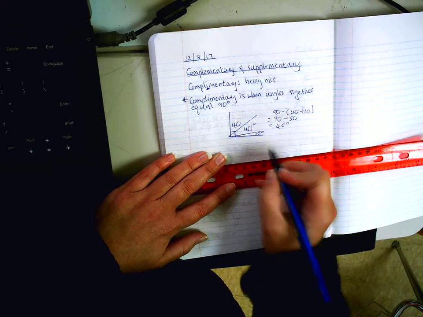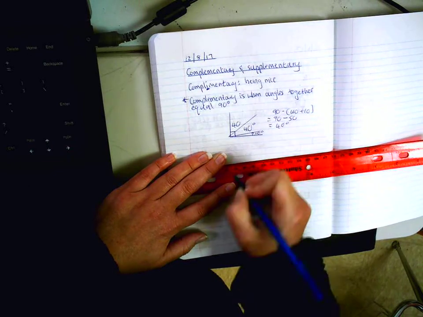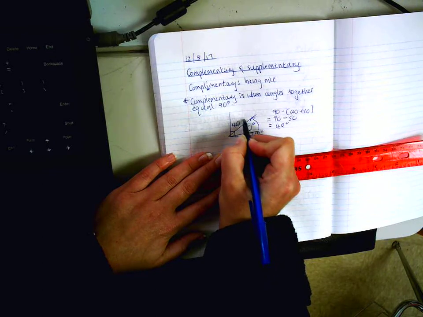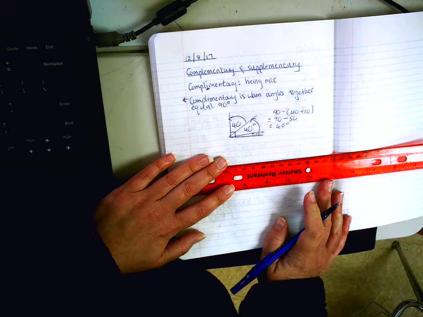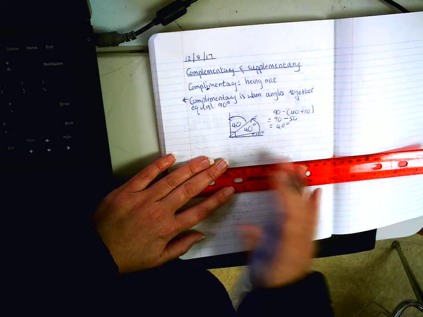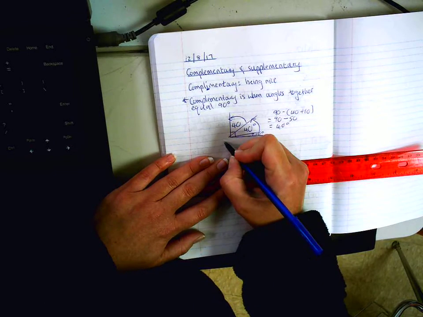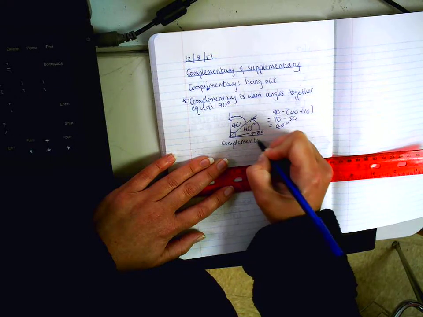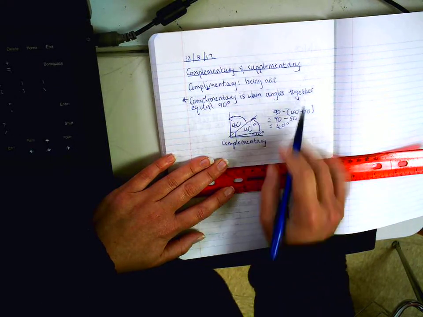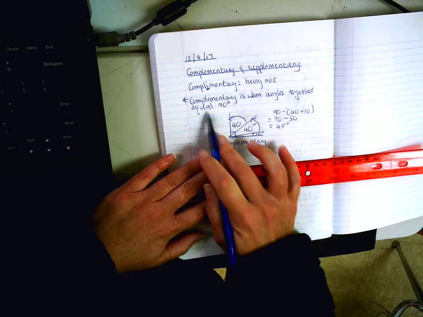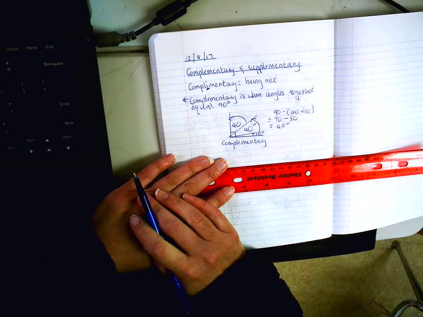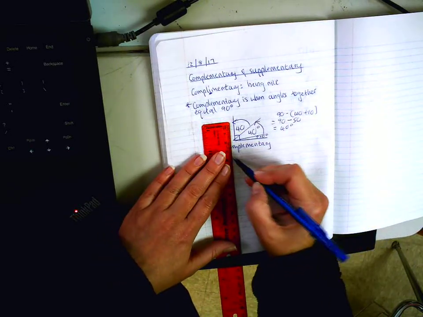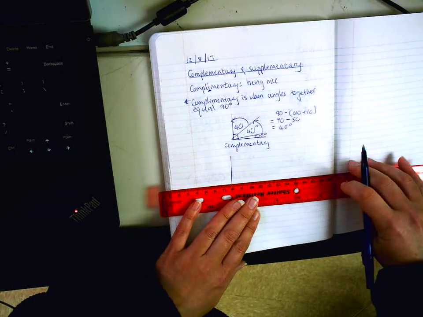So let's quickly say this one more time. From here to here, it's 10. From here to here, it's 40. And then we worked out that the rest is 40 degrees. Now these angles are complementary. Why? Because when we put them together, they equal 90 degrees. Okay? What can I do with this? You can do this with it.